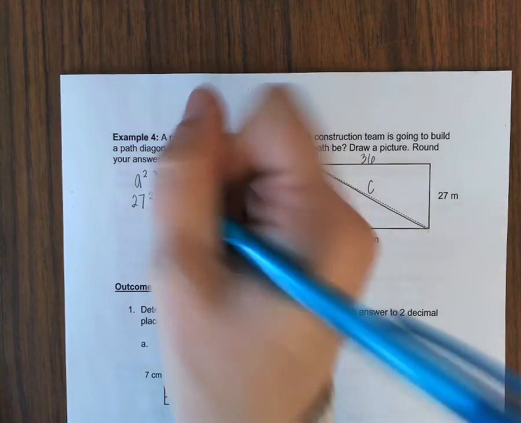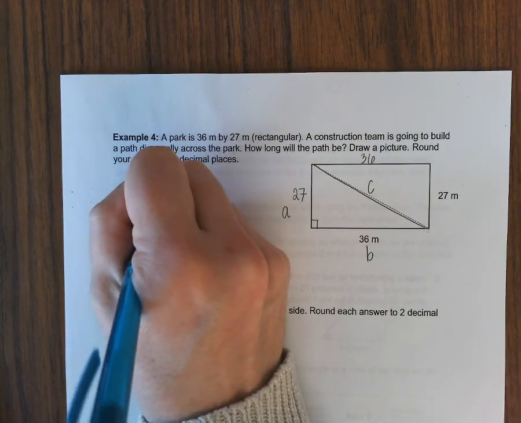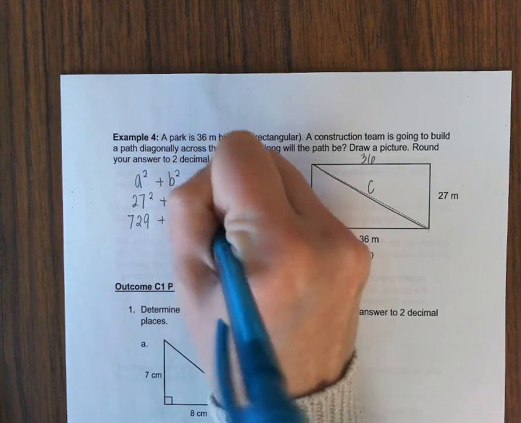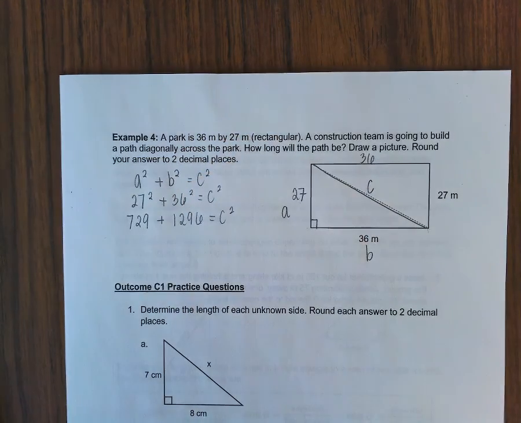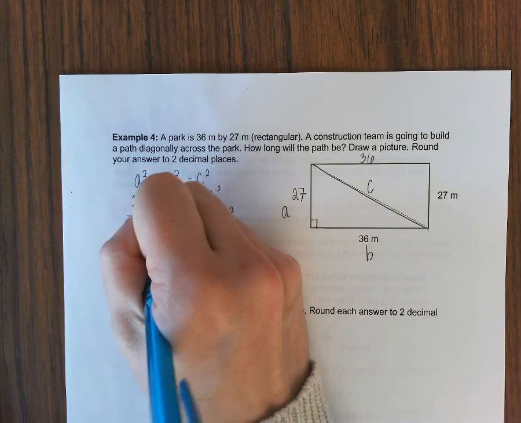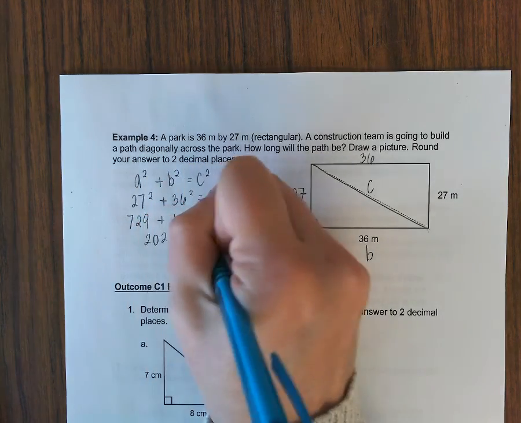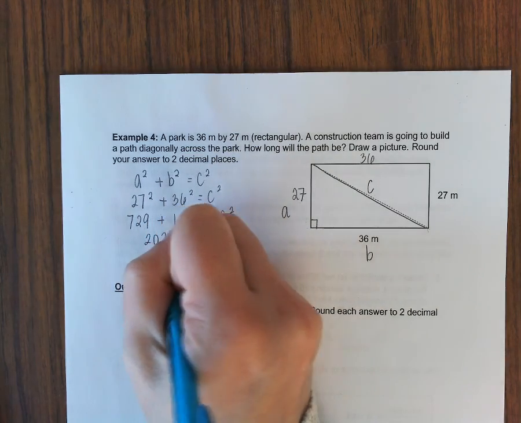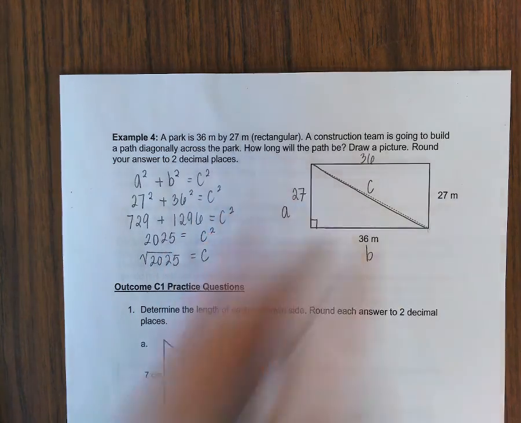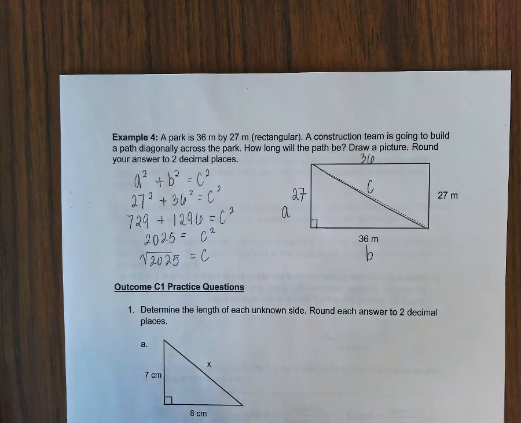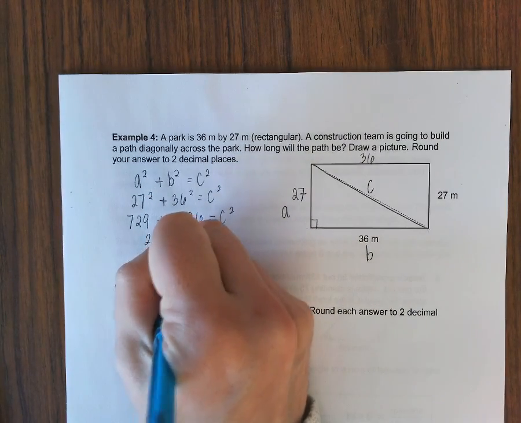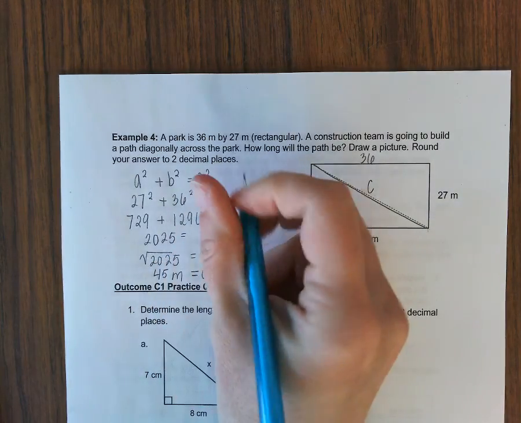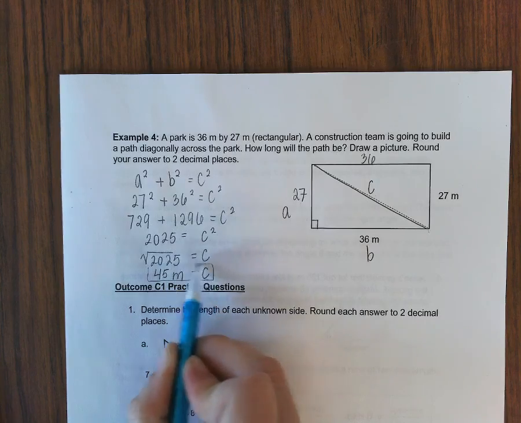And then that's equal to 729 plus 1,296. I'm going to add those together, which equals 2,025. And then I'm going to take the square root. Square root of 2,025 will be equal to C. And when you put that in your calculator, it gives you a value of 45, and we're in meters. So the path, the diagonal there, will be 45 meters long.